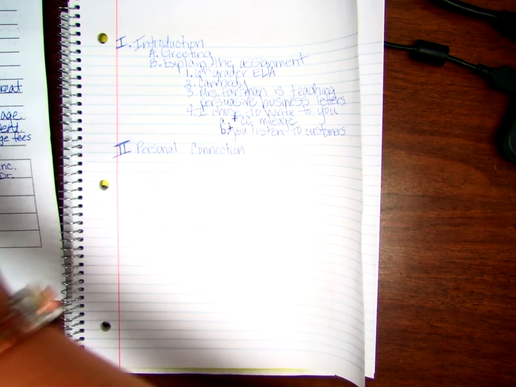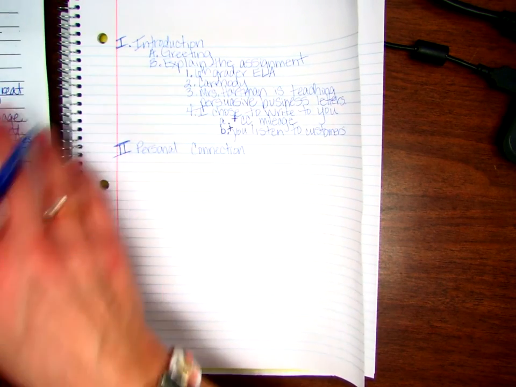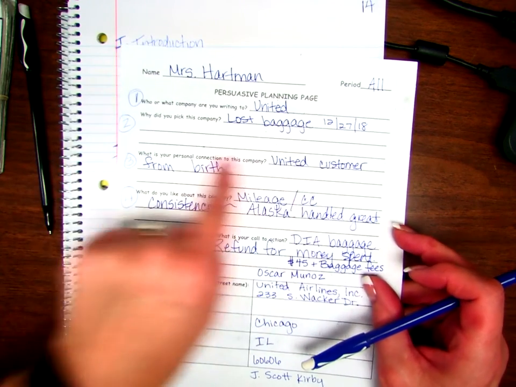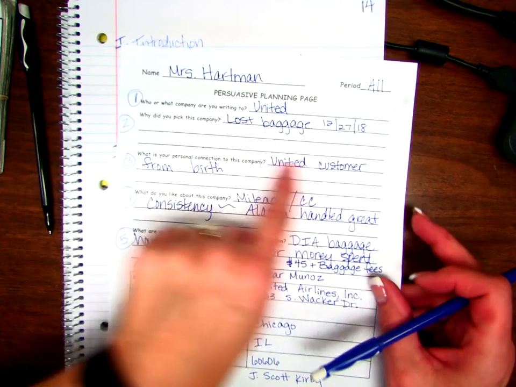This is where you're really going to be focusing on questions 3 and 2. Okay, so I'm actually going to start with question 3. What's my history with this company like? What's my connection to them?